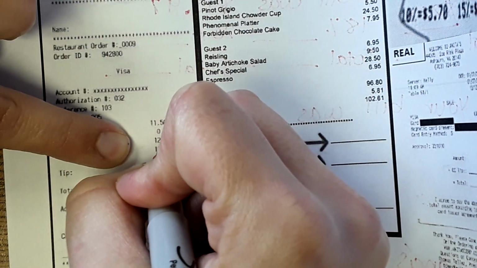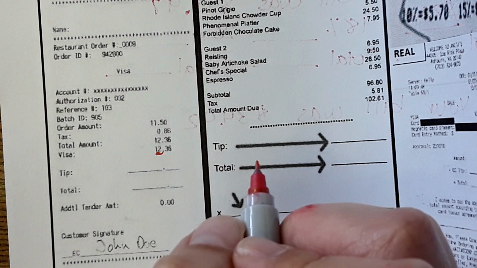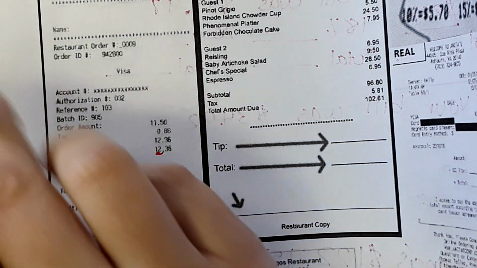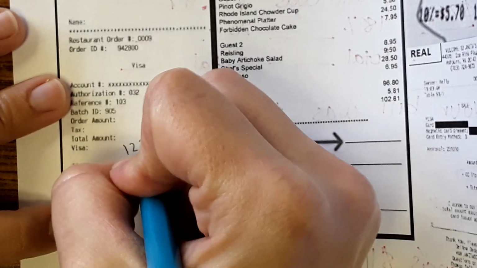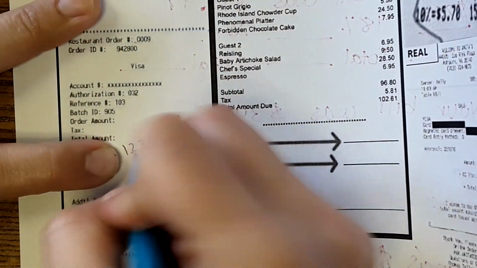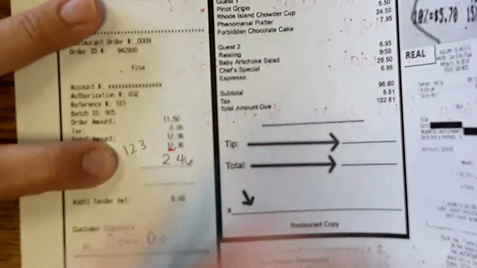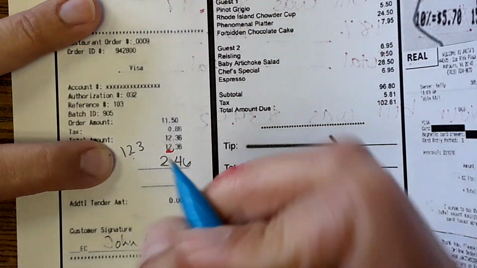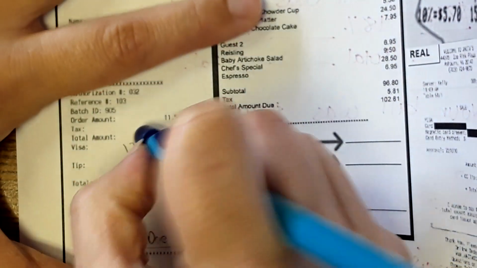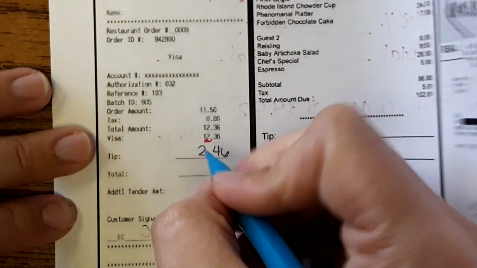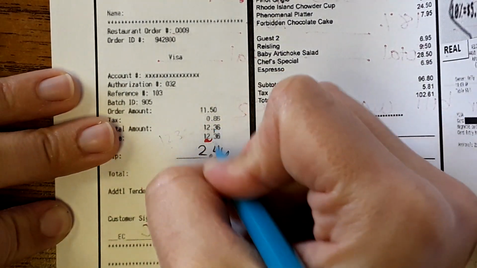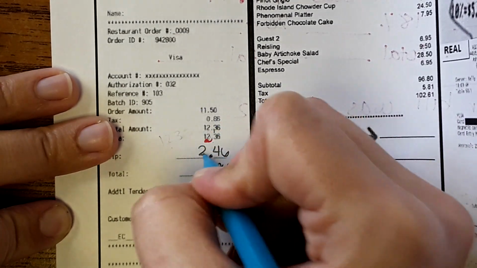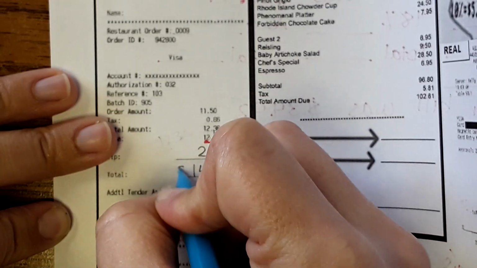Move the decimal over one spot. You would get $1.23 or $1.24 for 10%. Then double that to get this, your tip. Then make sure your decimals are lined up, and you can add 6 plus 6 is 12. Carry a 1, 8. 2 plus 2 is 4. 1482.